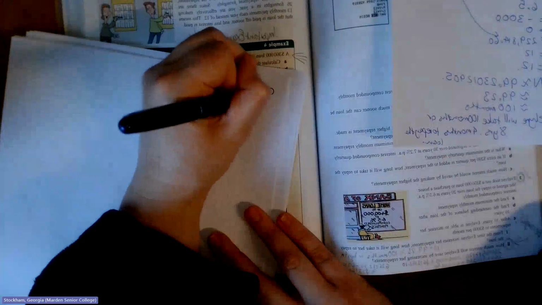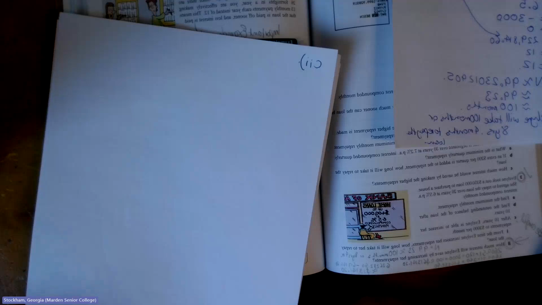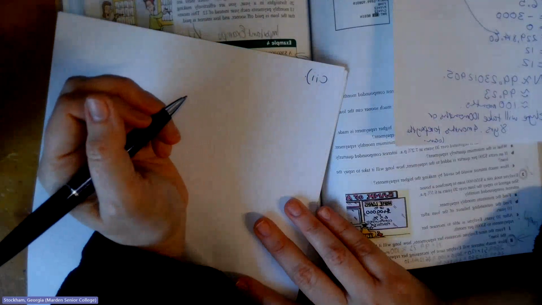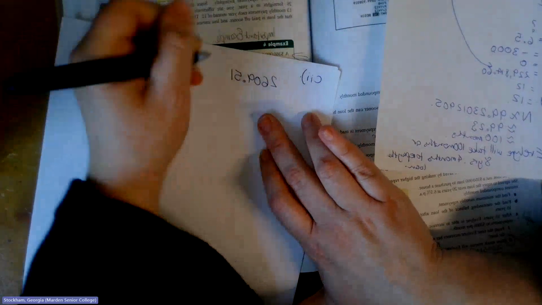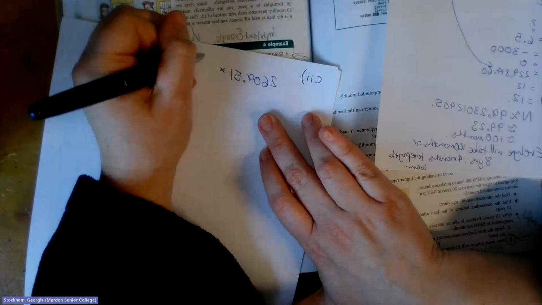Now, part CII, almost done. How much interest will Evelyn save by increasing her payments? Okay, so with the original amount, we need to think this through. So we had our repayments before, which was 2609.51, and we did that for the total.